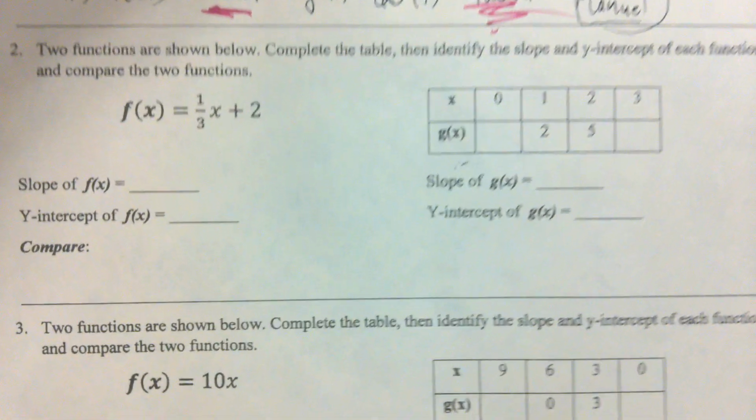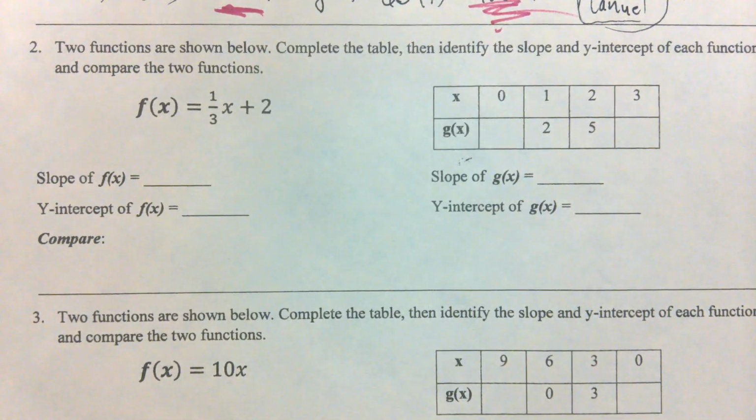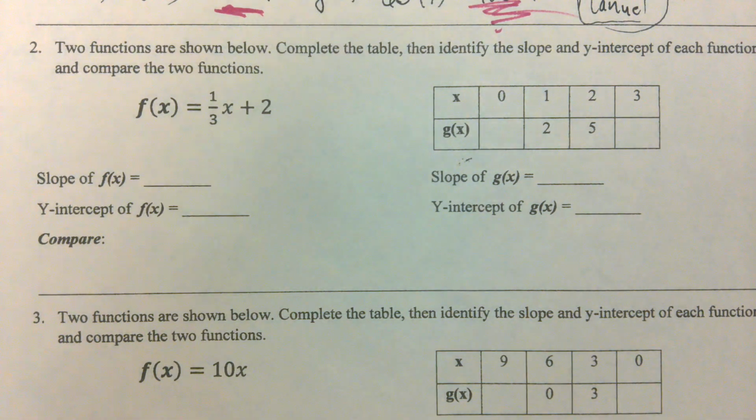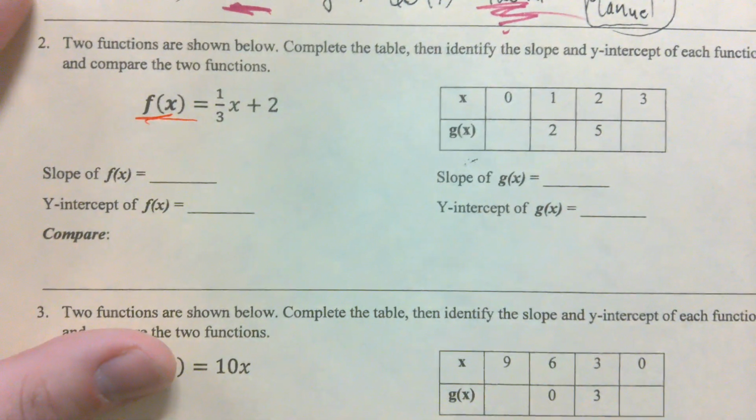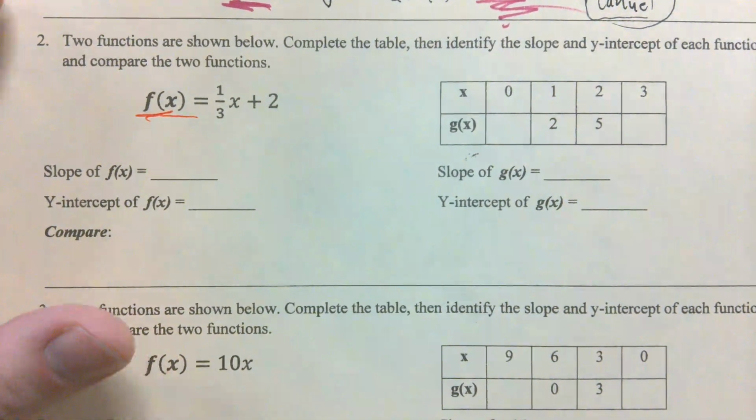Down to number 2. Now we're comparing two functions. No need to worry about the context of who's driving or what we're talking about here. Just comparing straight up functions. First one is f of x. It's equal to 1/3 x plus 2.